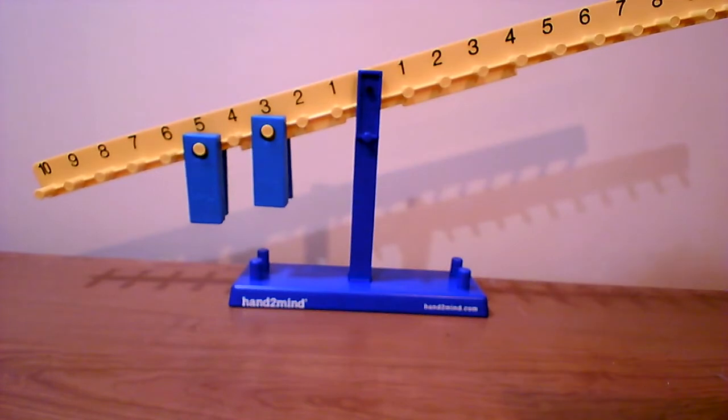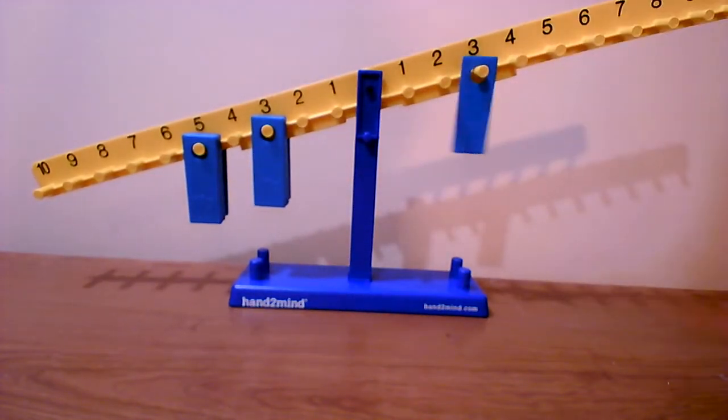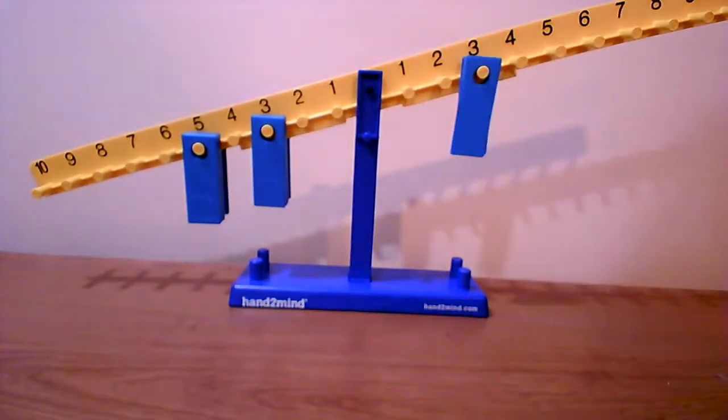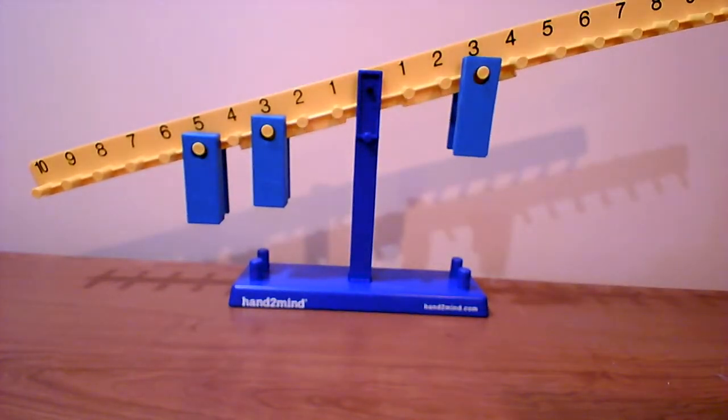All right, now we're going to try to balance that with the other side of the math balance. We know that we have 3 times 4. So I'm going to put 4 on the 3 here. 3 taken 4 times. And then we are also going to have another number taken 4 times.